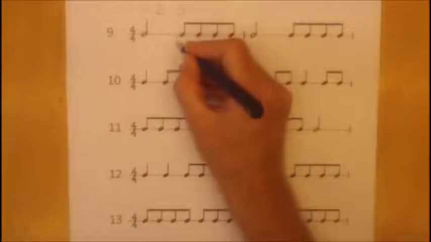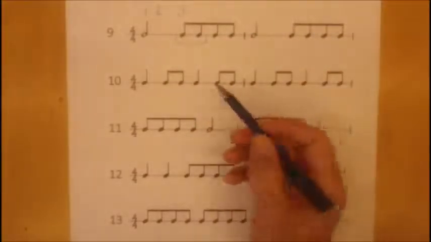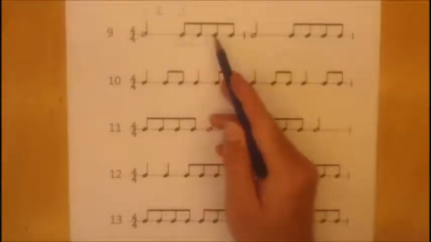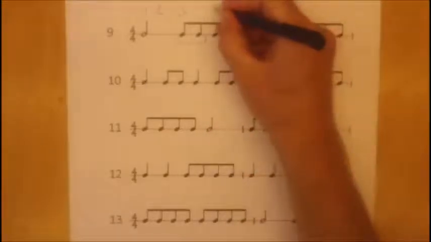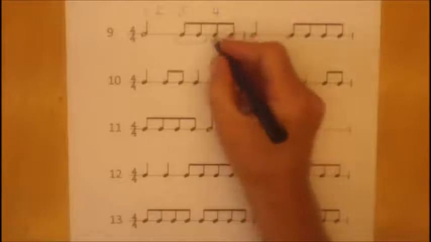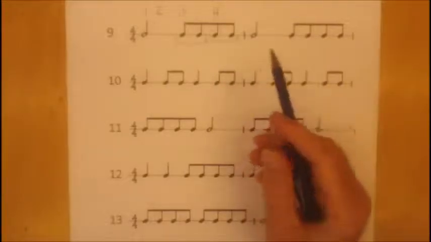So they would be half a beat each, which means that 1 beat, that means that this one would start on beat number 4. So we put a 4 on top of that note. And that's the same thing here. We got 2 eighth notes. That means that they are both covering beat number 4.